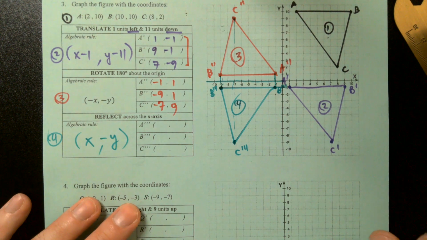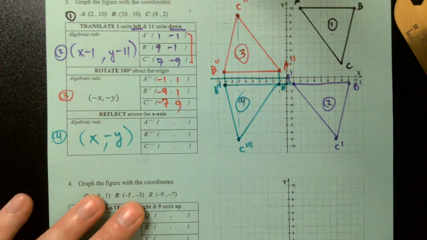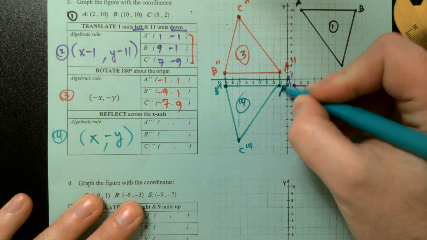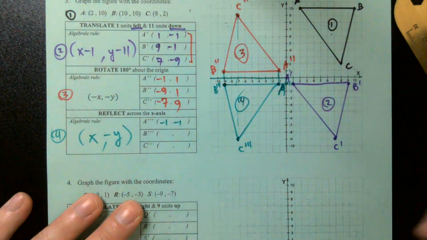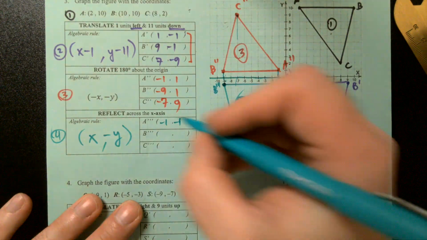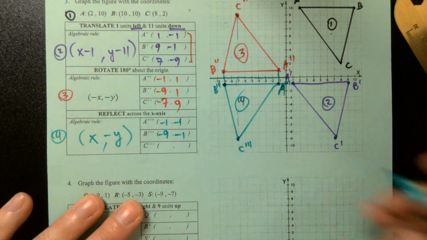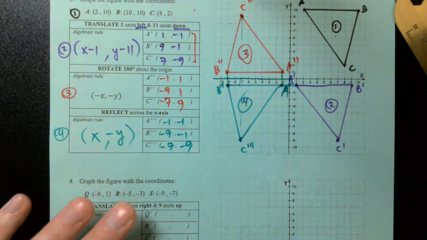Right? What are my coordinates for A triple prime? My final A coordinates. (1, -1). (9, -1), and (7, -9). Perfect.